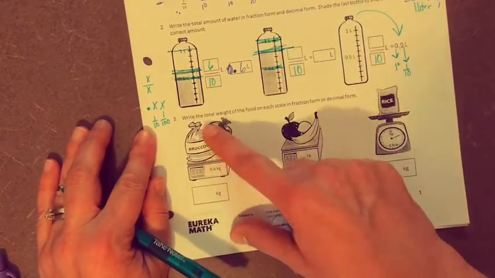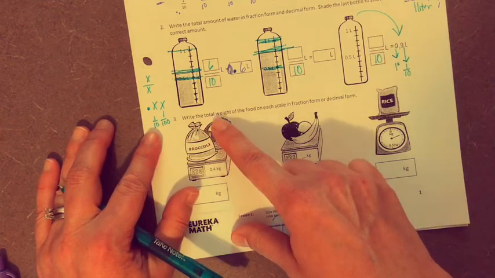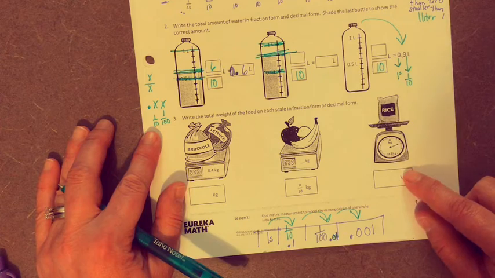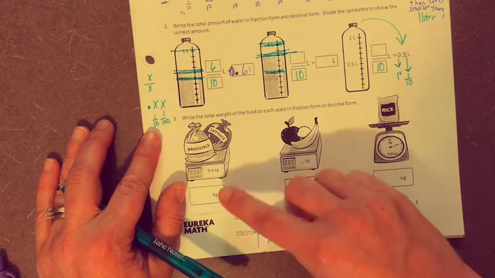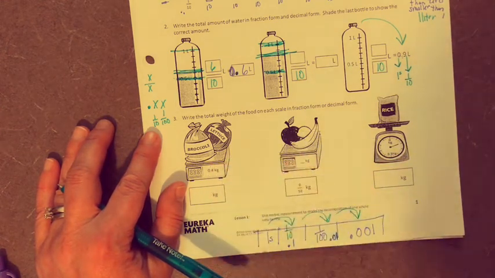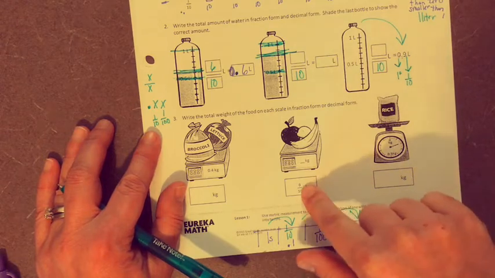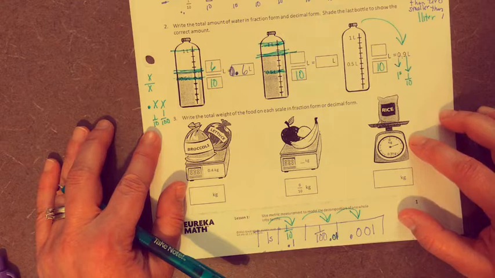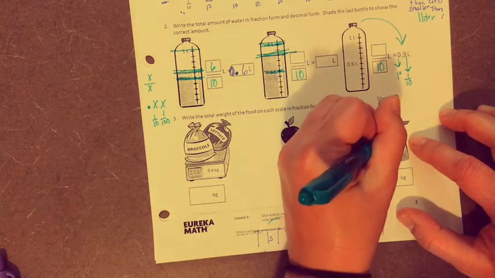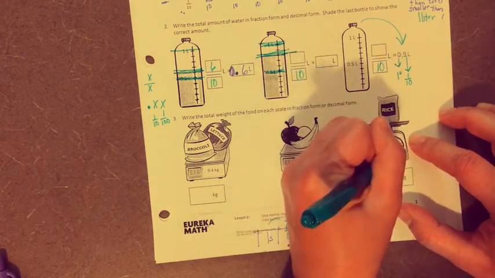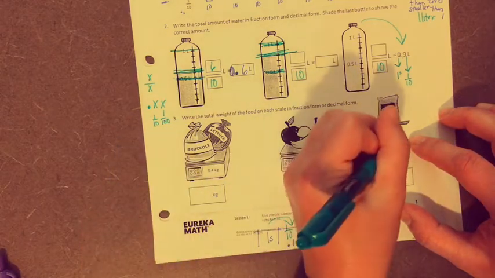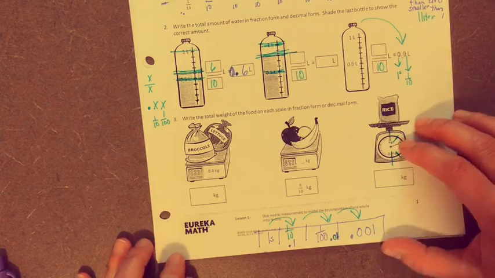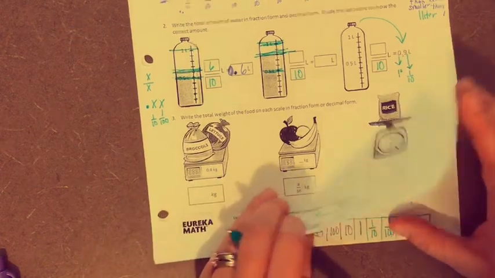It looks like they're wanting you to write your fraction or decimal form, because right here they give you decimal form, but right here they give you a fraction. Right here they're asking you to figure it out. So here's 0 kilograms, here's 5/10 kilograms. Well, when you read these little notches, what does it say? Okay. All right.